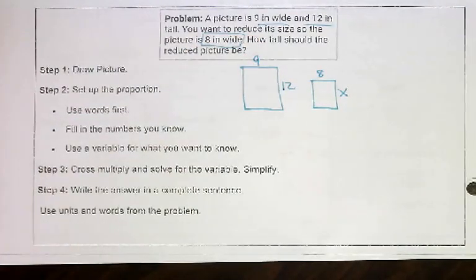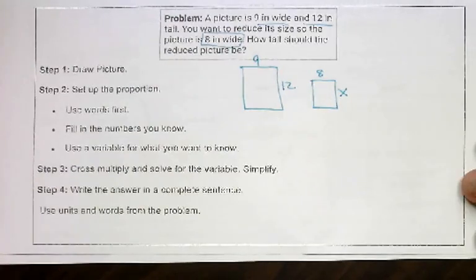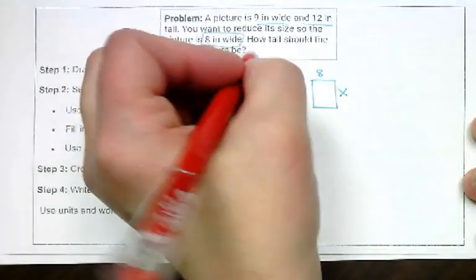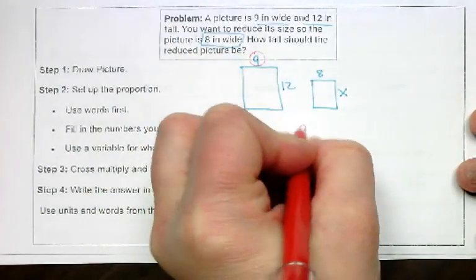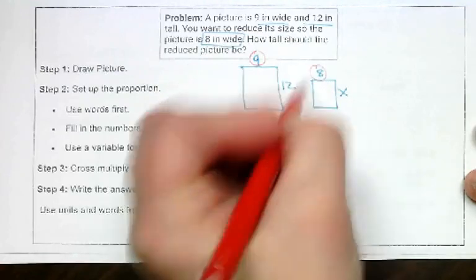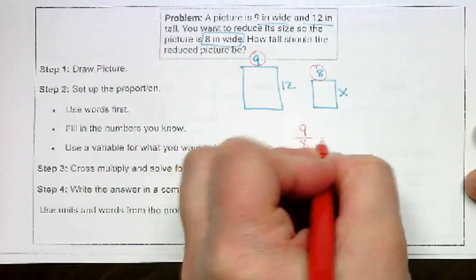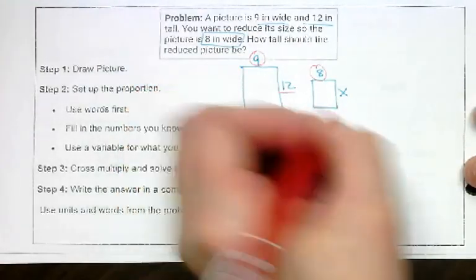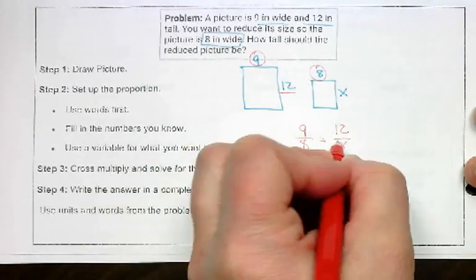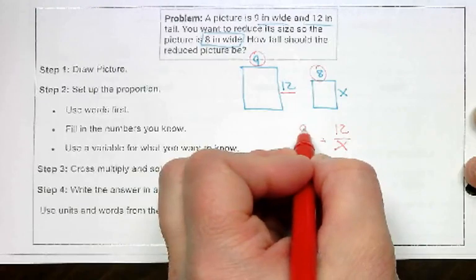And when I set up my ratio, I want to make sure that I use the same parts. Okay, so 9 is my width, so under it I'm going to use 8. Right? And then the same thing, so 12 is my height, and x is my height. Okay? And notice that 9 and 12 are both from the big picture, so they're both on top.